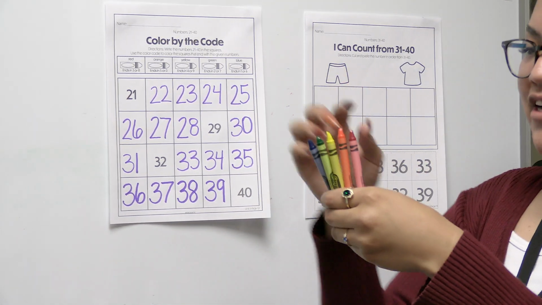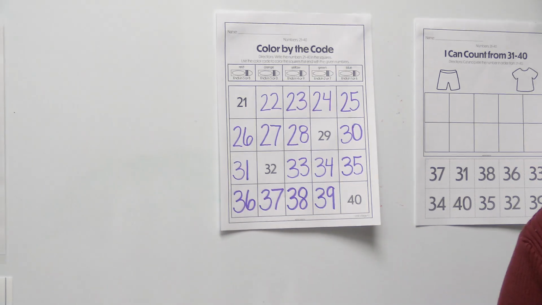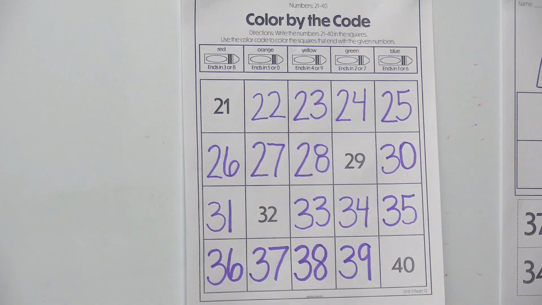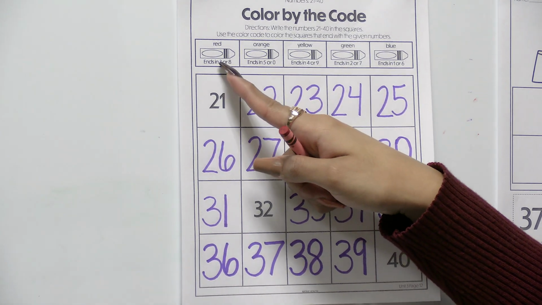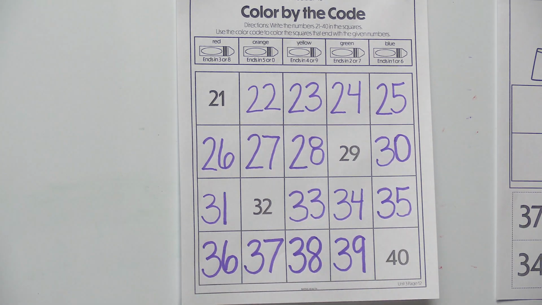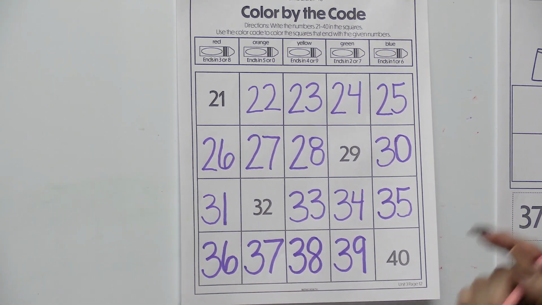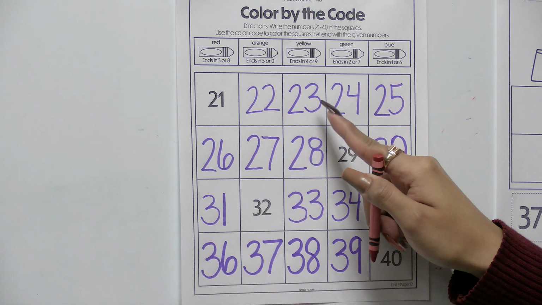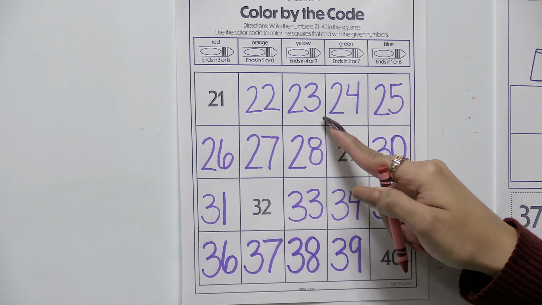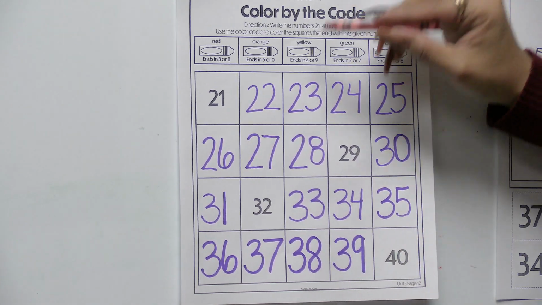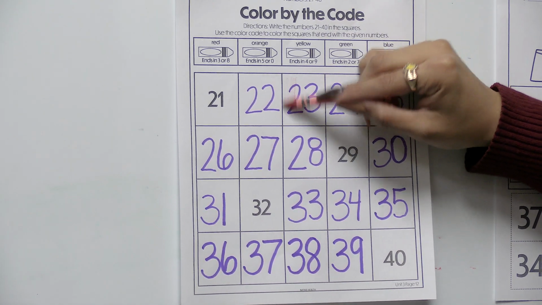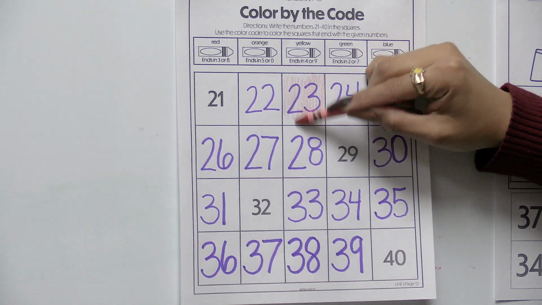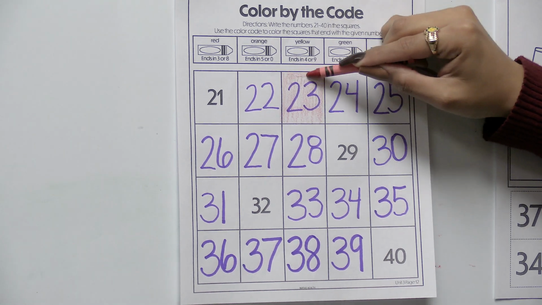Let's look at our first color, which is red. It says, color the squares that end with the given numbers. Red ends in 3 or 8. Let's look for the number 3 first. I see the 23 ends with the number 3. So we're going to get our red crayon and color in the square red, because 23 ends with the number 3.